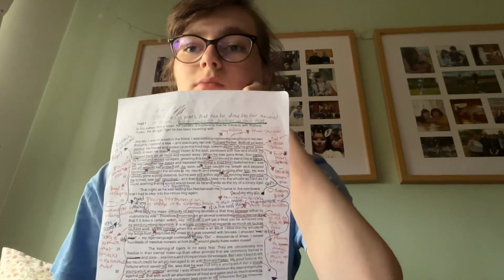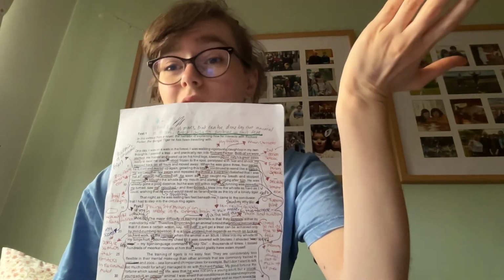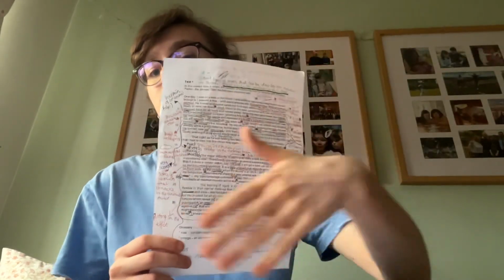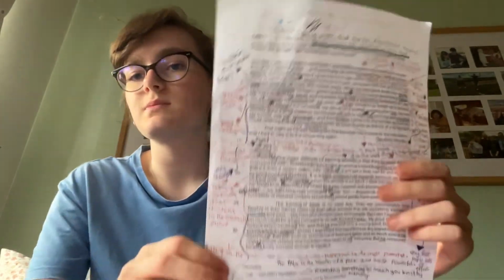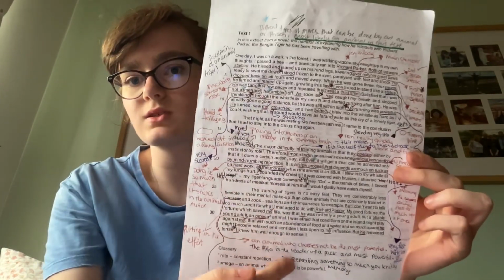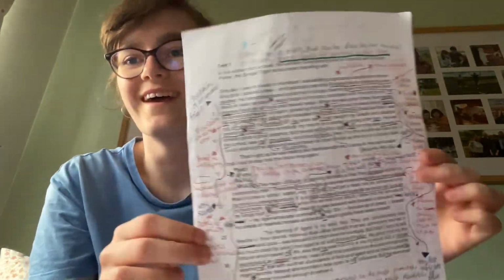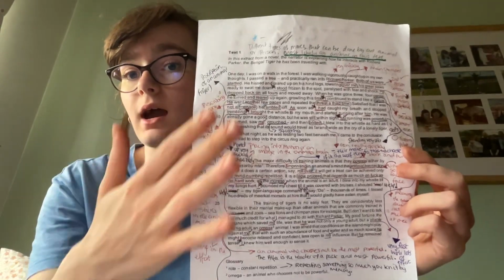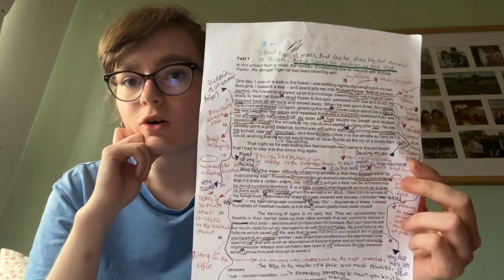So in your exam, you may be asked to analyze the text. You might not be, but in worst case, if you are, then go ahead and do your analysis. So analyzing is basically just going through all of the little sentences on your... Oh, I got this upside down again. No. Going through the whole of the extract and picking out different words, different sentences, anything you can think of.